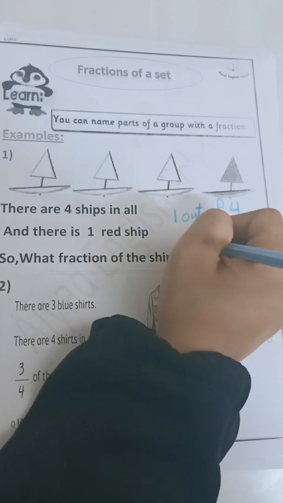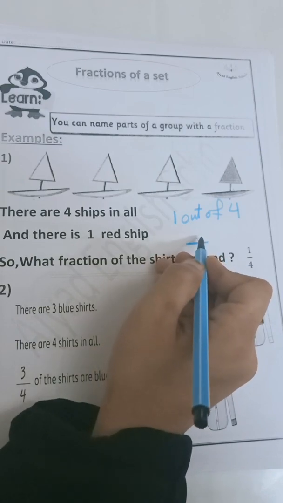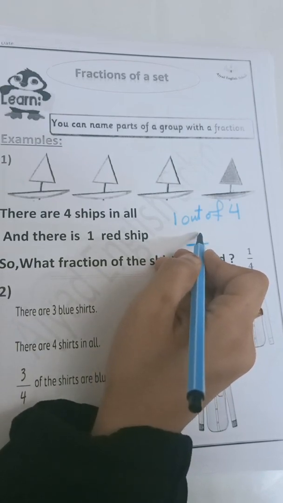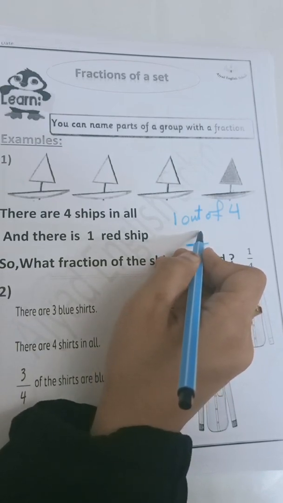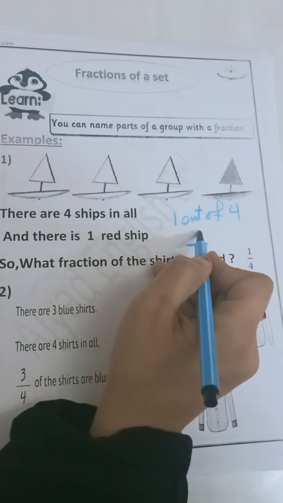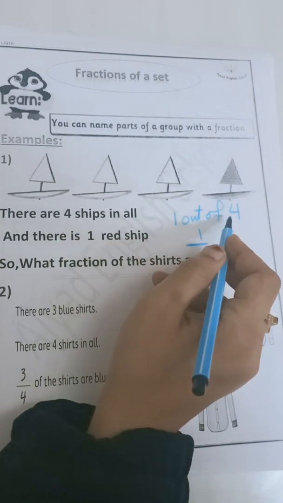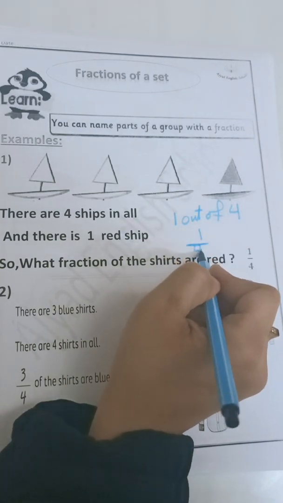So we will put the fraction bar and write in the up the color part or color number. We have here 1 only. Okay, and how many all parts? 4. So write 1 over 4.